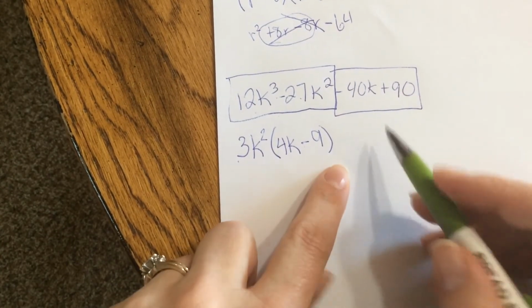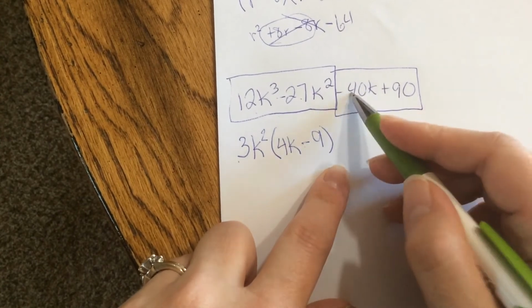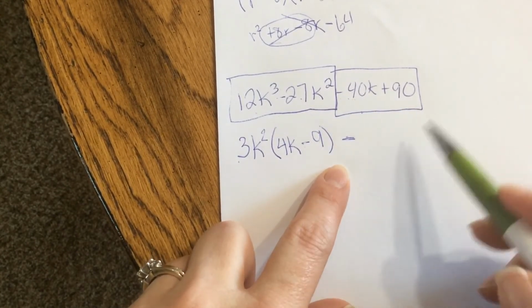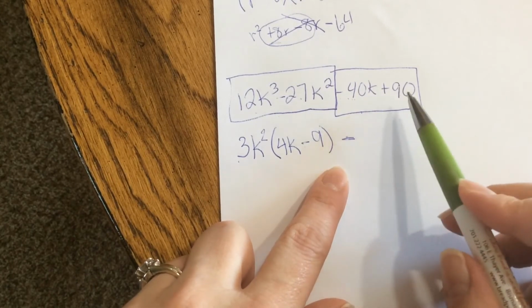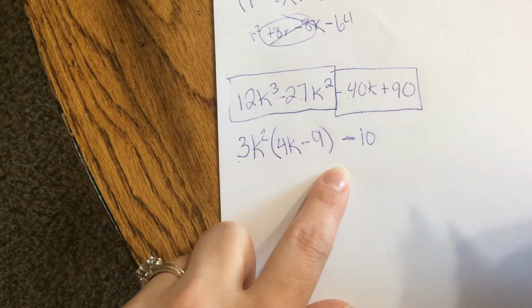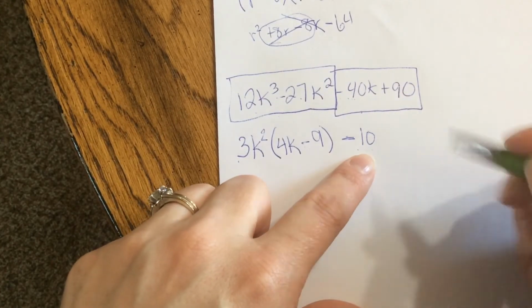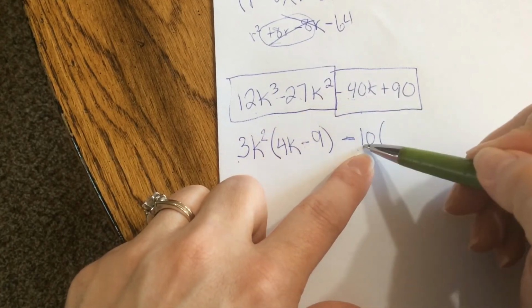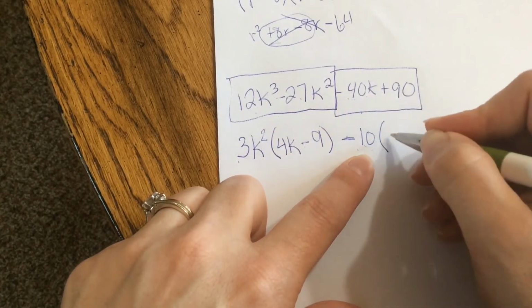Okay, so I look at the second one. Again, that leading term is negative, so I know I'm going to need to factor out a negative. And what goes into 40 and 90 is a 10. So this time I'm factoring out negative 10. So when I do that, negative 40 divided by negative 10 is 4.